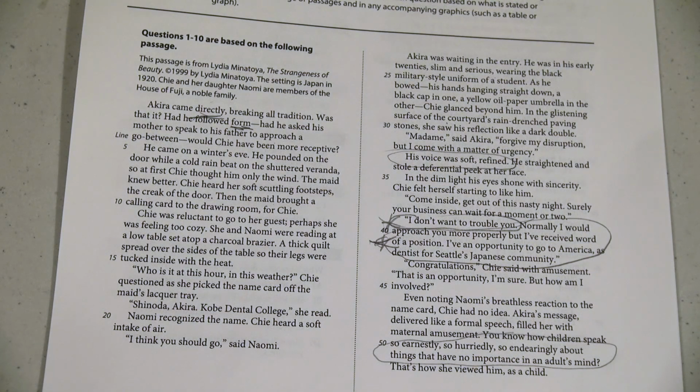Akira was waiting in the entry. He was in his early 20s, slim and serious, wearing the black military-style uniform of a student. As he bowed, his hands hanging straight down, a black cap in one, a yellow oil paper umbrella in the other, Chi glanced beyond him. In the glistening surface of the courtyard's rain-drenched paving stones, she saw his reflection like a dark double. "Madam," said Akira, "forgive my disruption, but I come with a matter of urgency." His voice was soft, refined. He straightened and stole a deferential peek at her face. In the dim light, his eyes shone with sincerity. Chi felt herself starting to like him.